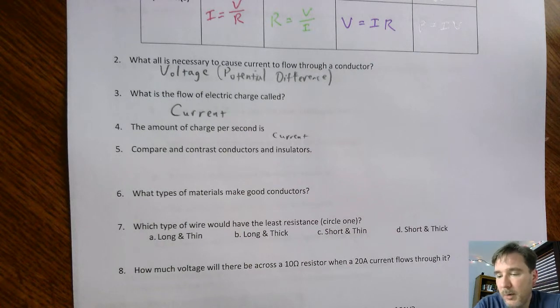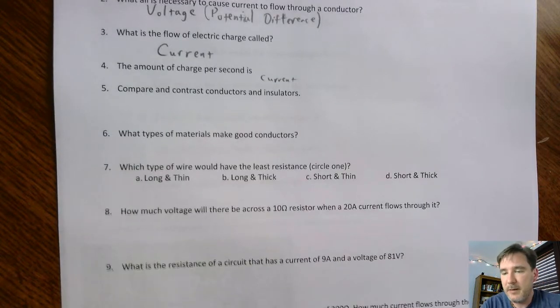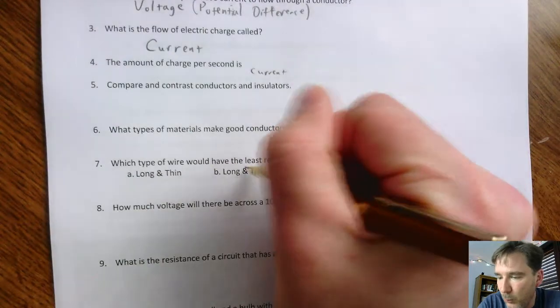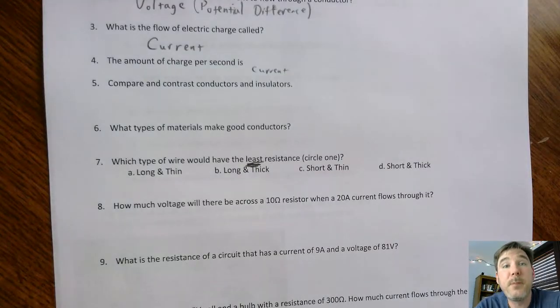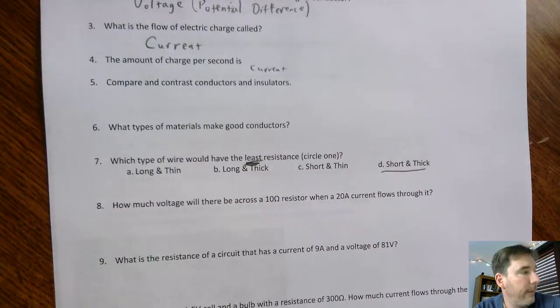All right. Now, for number 7, I just want to point out, you have to make sure you read these questions carefully. Which one is going to have the least resistance? That means it's actually not going to slow the electrons down. The least resistance, the lowest resistance, so it's going to allow more flow. You're going to have the higher current, and you're going to get that in a short and thick wire.